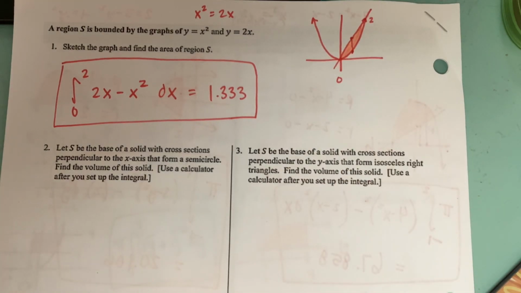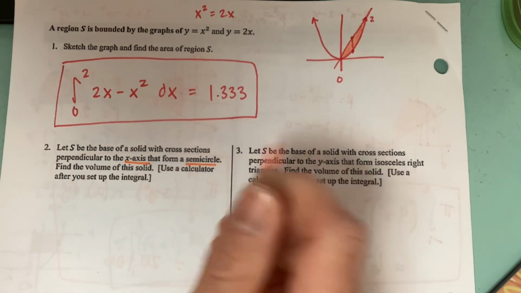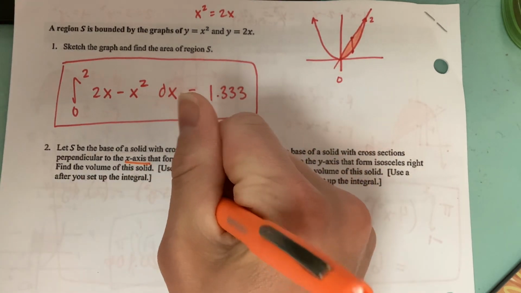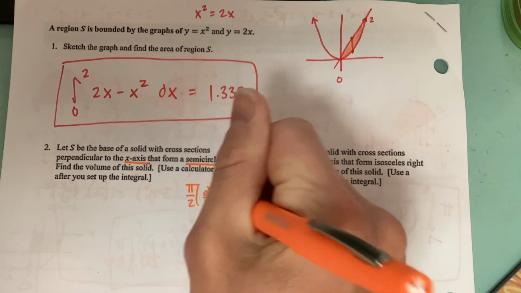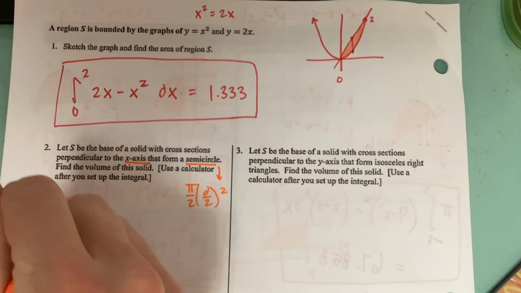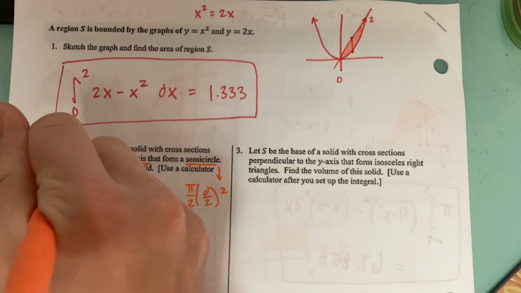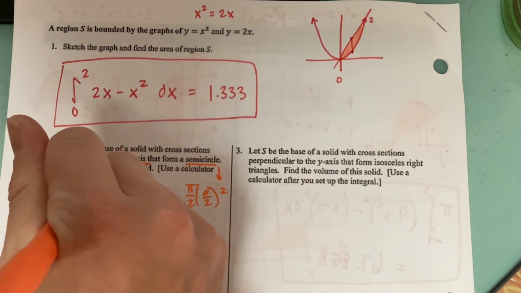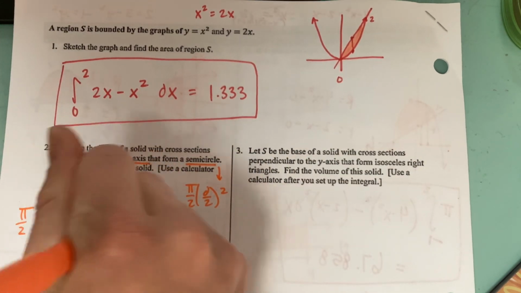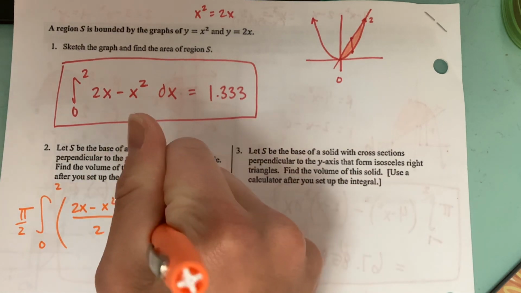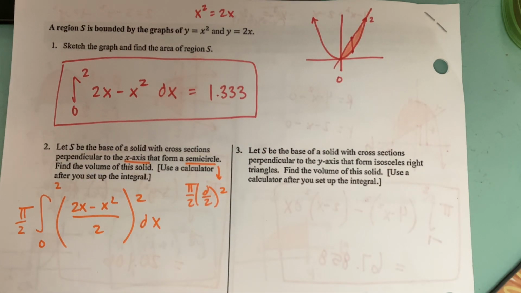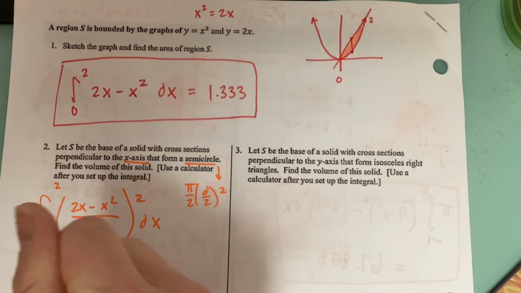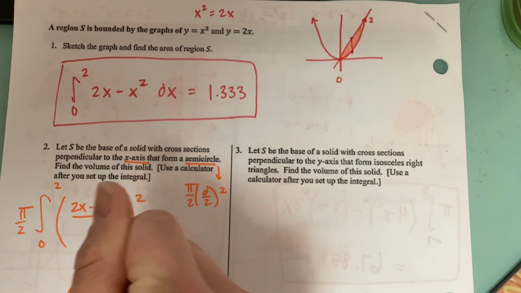Now we're going to let S be the base with cross sections perpendicular to the x-axis that form a semicircle. So pi over 2, d over 2 squared. My bounds are still going to be from 0 to 2. My function is still going to be top minus bottom. The only difference is we have to divide this by 2 and then square it because of the area formula, which is going to give you 0.41887.